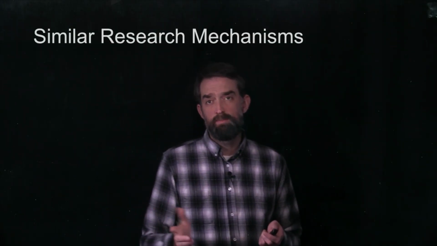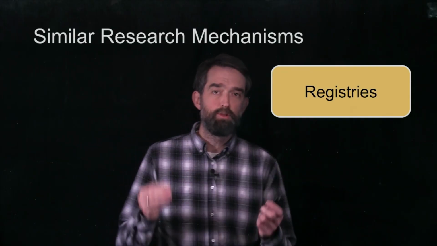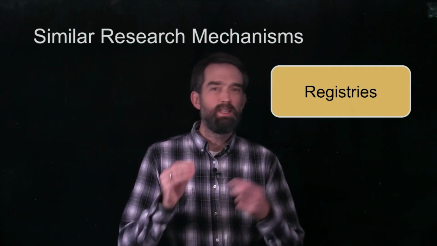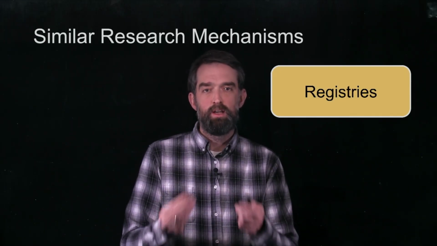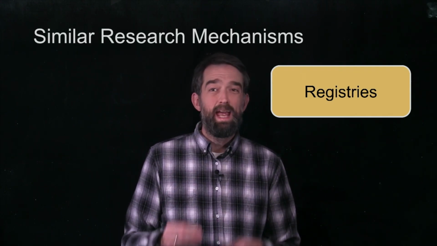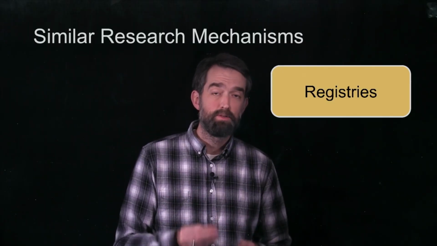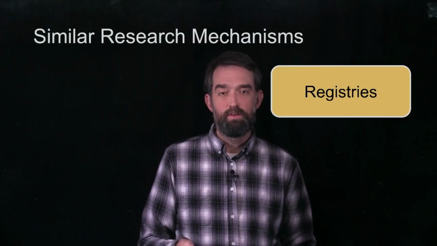For our next similar mechanism, we're going to look at registries. Now, registries is a general term, and this tends to be within the clinical field. So we can think of registries as something like clinicaltrials.gov. What registries are is a source in which a researcher will, again, register what their hypothesis is and share their results with the general public. So it's a resource in which clinical researchers can share this kind of information.